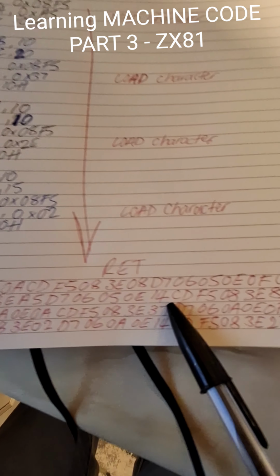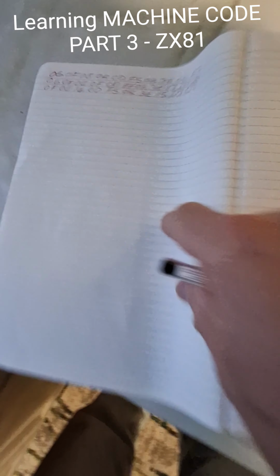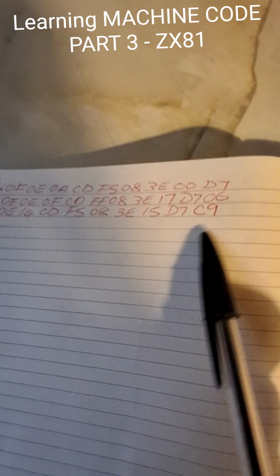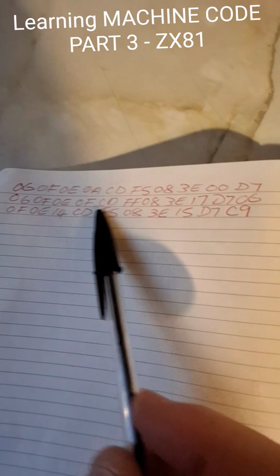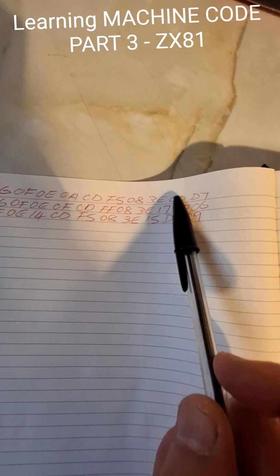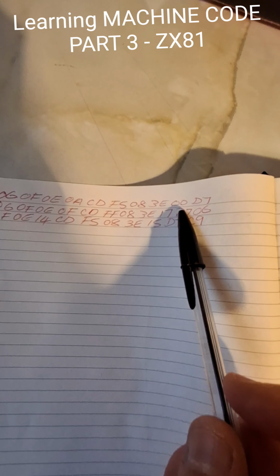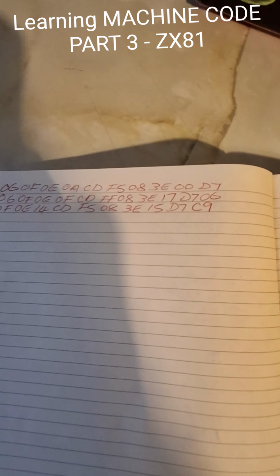I then worked out all the hexadecimal for it. There's more. It's quite a big one. And we carry on. You'll see there's 2 zeros there. It prints up a space. Now I didn't really want a space, but I just put it in there to see if it worked, and it did work. And I'll show you.